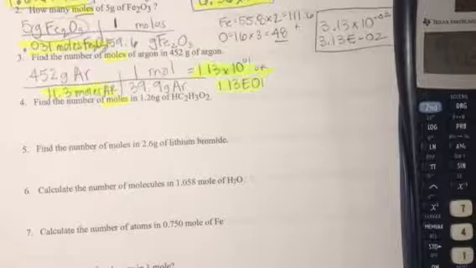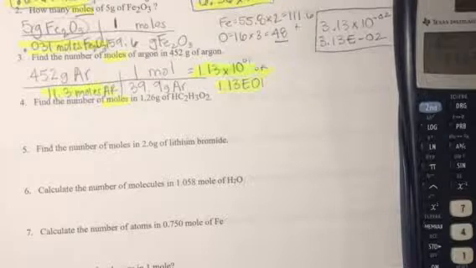Is anybody getting different answers or confused on what to do? Okay, so you can work with the person you're sitting next to and get this worksheet done.